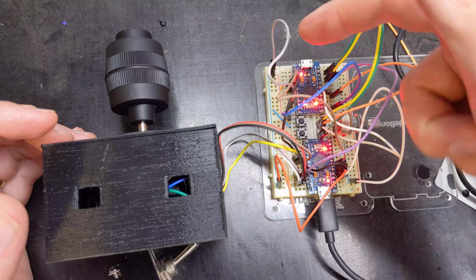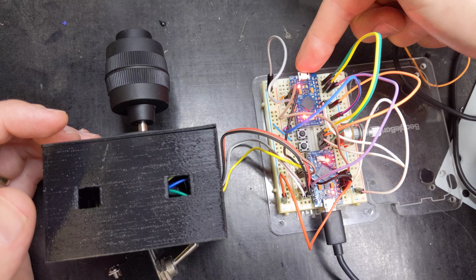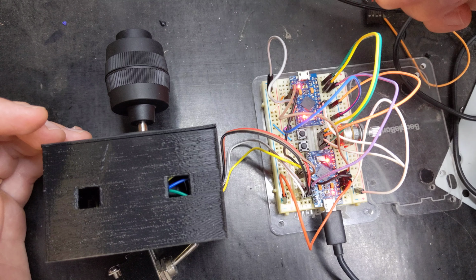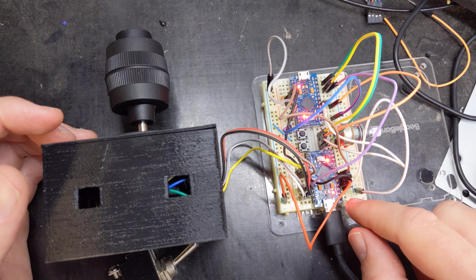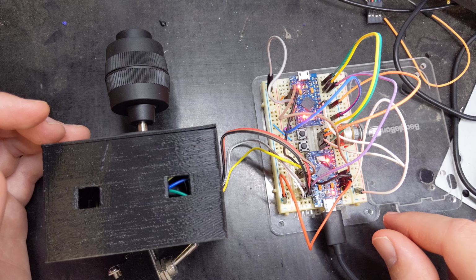So the idea is that for many guest modules, you have one of these inside, and then you do the learn process on each one, and they all register themselves with the host module, and then they all show up together on the computer.